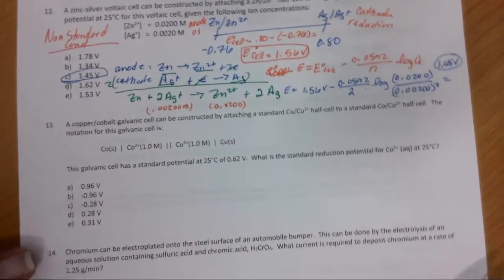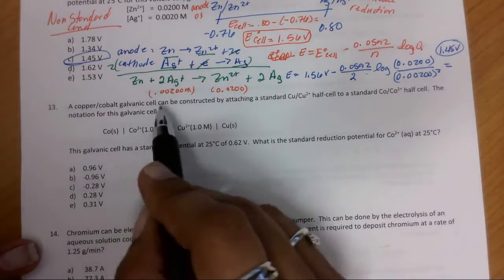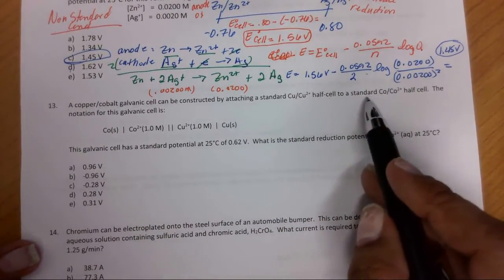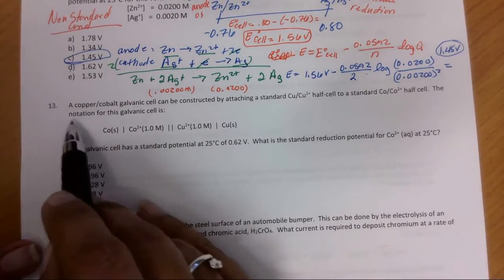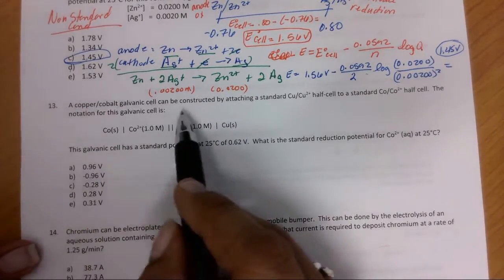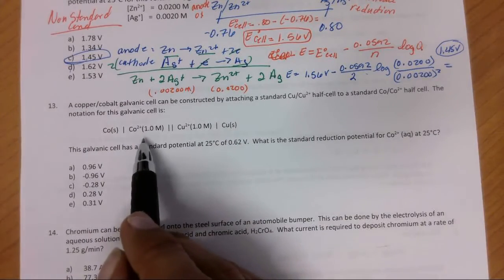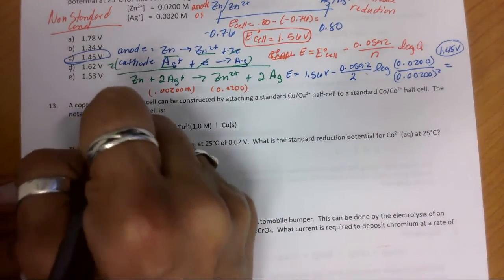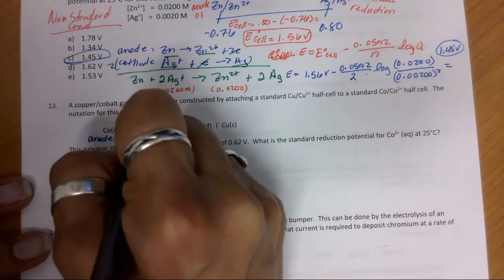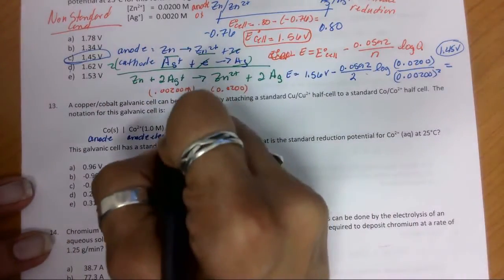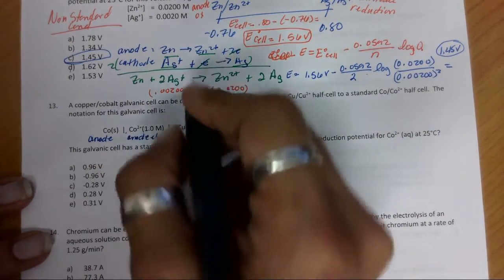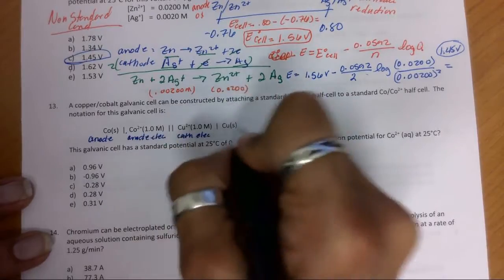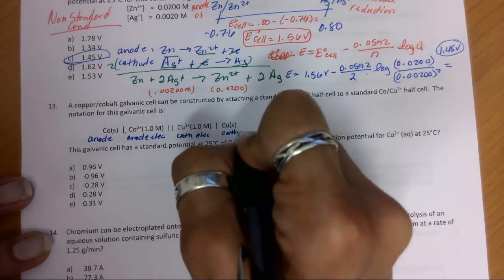All right. Now let's move on to this one. We have a copper cobalt galvanic cell that can be constructed by attaching a standard copper half cell to a standard cobalt half cell. And the notation for this galvanic cell is here. So what does that mean? That we have an anode. This is our anode electrode, right? This is our anode electrolyte. There's our salt bridge. Remember, this is a phase boundary right here. The double lines is a salt bridge. This is our cathode electrolyte, and this is our cathode electrode, right?